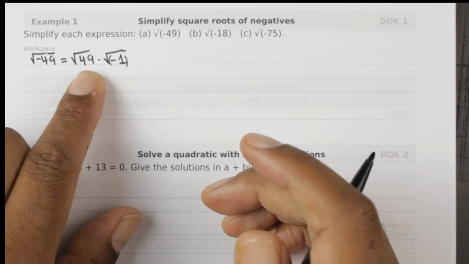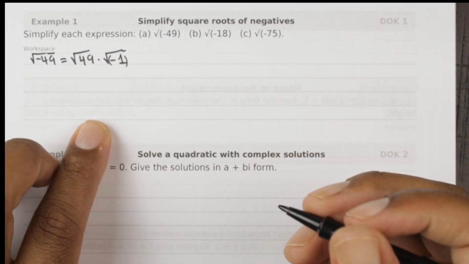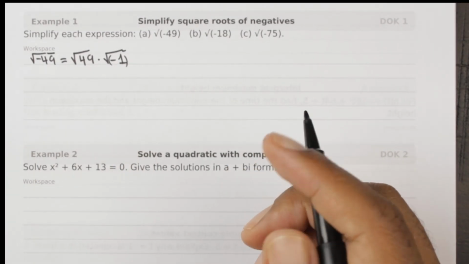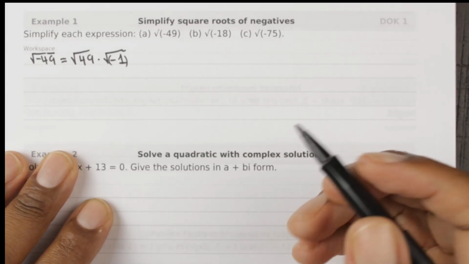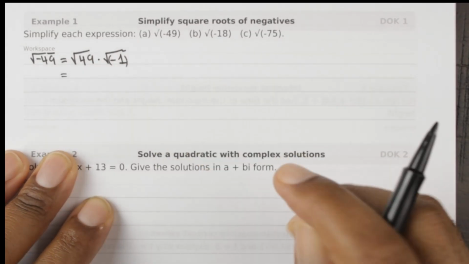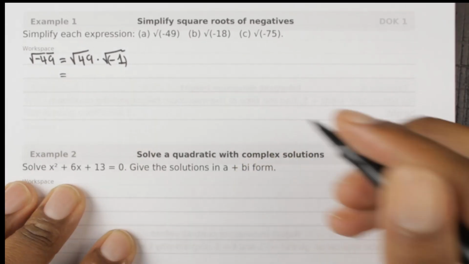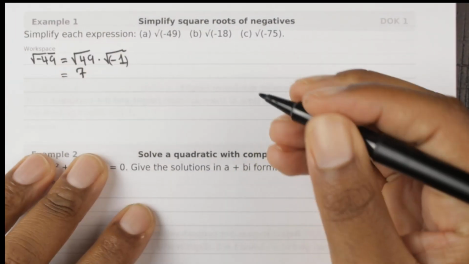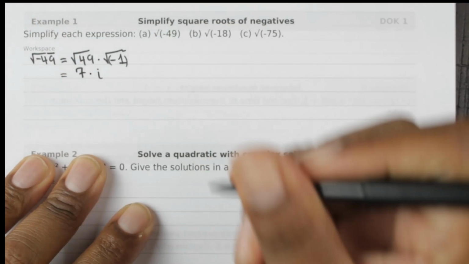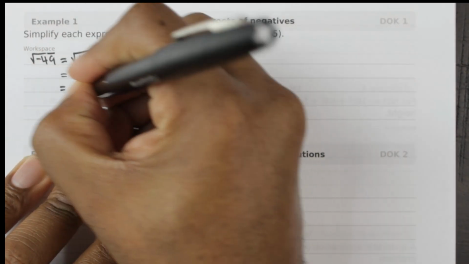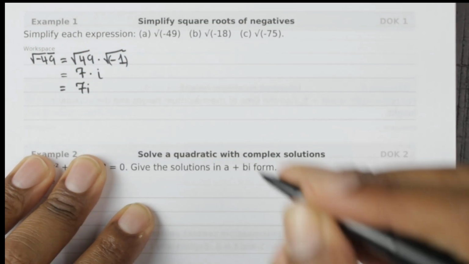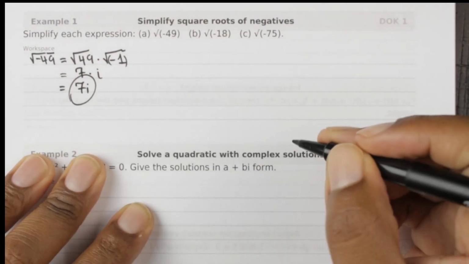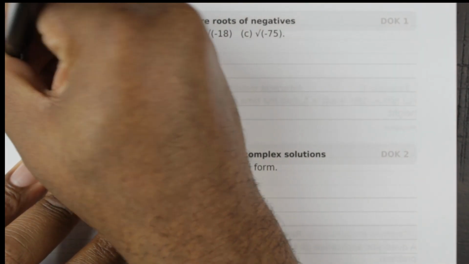Okay, so this separates, which leaves us with the following answer, which is 7, and this, as we saw earlier, was i. So this final answer is 7i. Okay, final answer. So that's A.